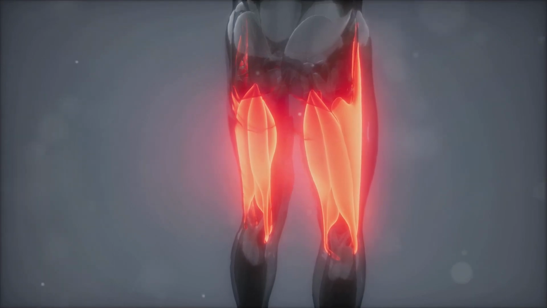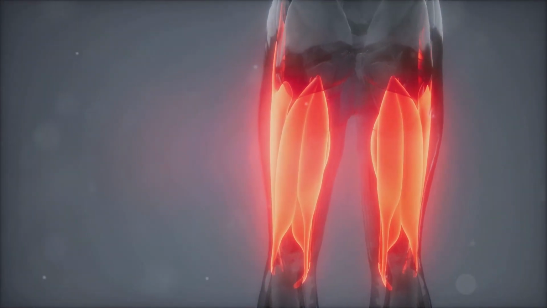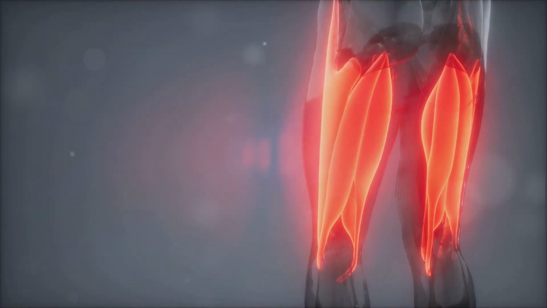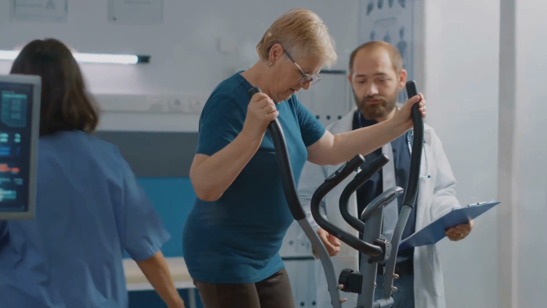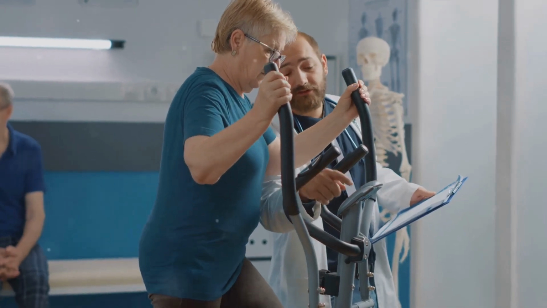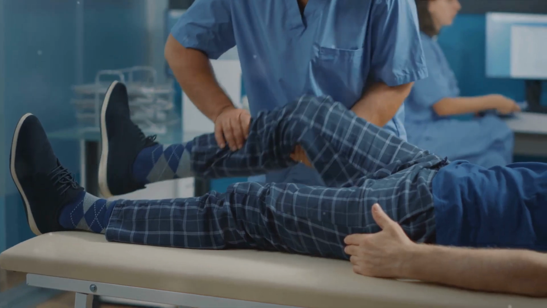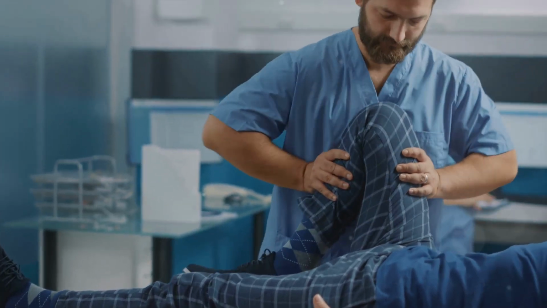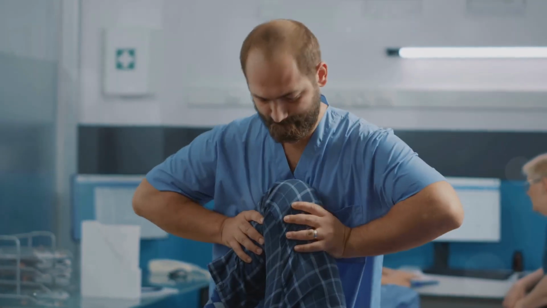Now, why does this matter? Well, when we're talking about PAD, we're often referring to reduced blood flow to the legs. This can cause symptoms like leg pain when walking, numbness or weakness in the legs, sores on the legs or feet that won't heal, and even changes in the color of your legs. It's important to note, however, that not everyone with PAD will experience these symptoms. In fact, many people with PAD have mild or no symptoms at all.